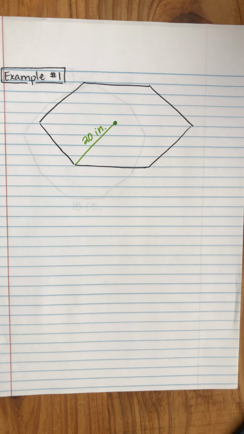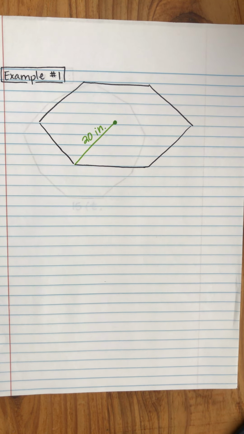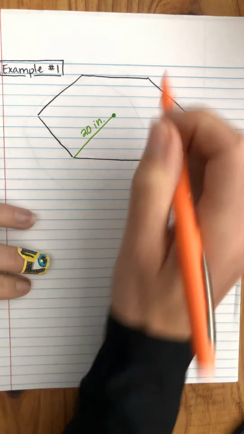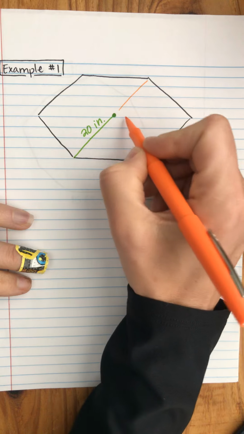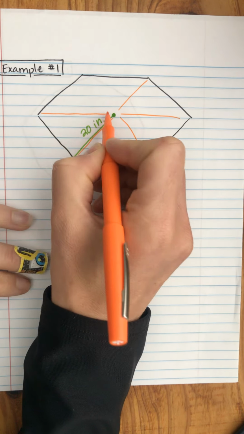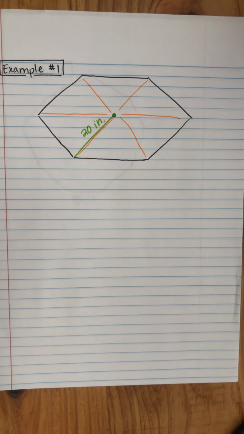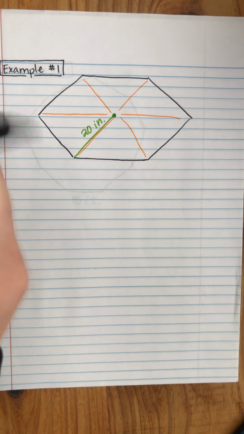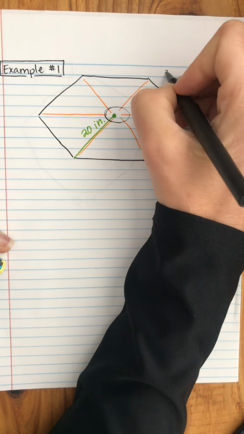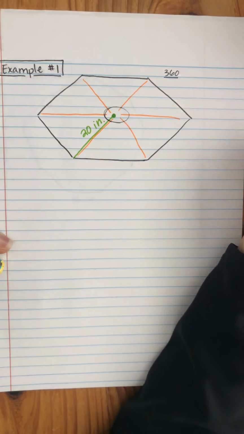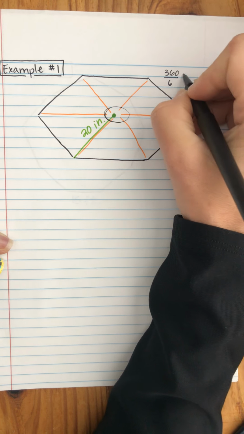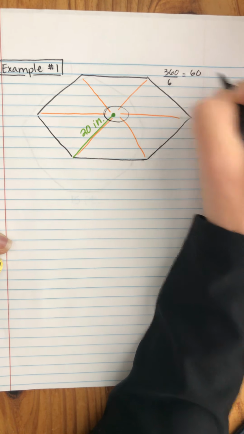All right, the first thing I'm going to do is determine what my central angle is. So I'm going to figure out that I have 1, 2, 3, 4, 5, 6 triangles there. If I take apart my center piece here, I'm going to have 360, and I'm going to divide it by 6 triangles, which equals 60 degrees.